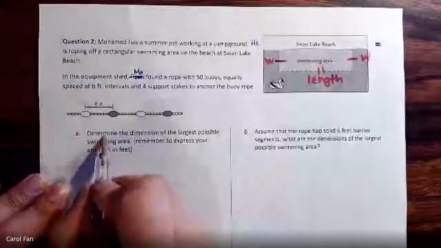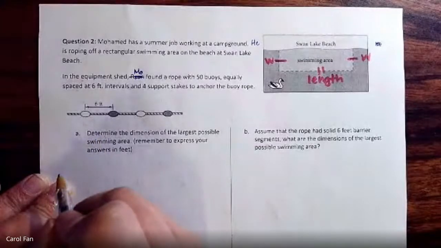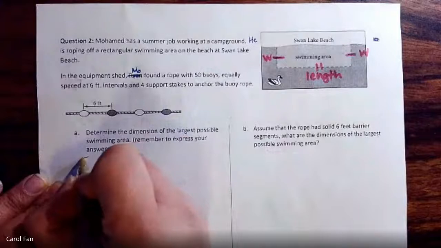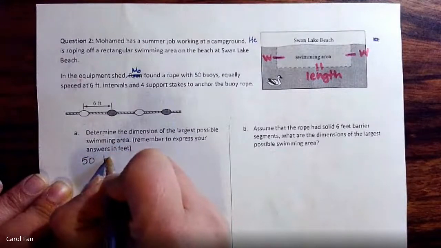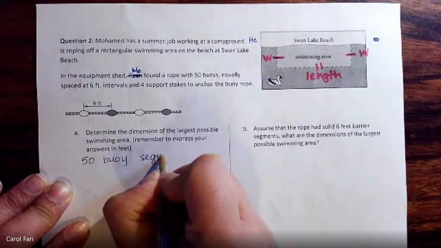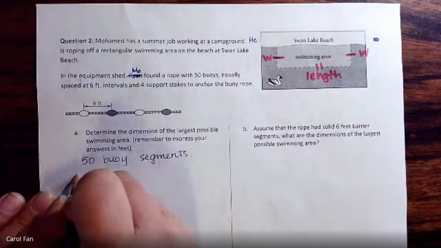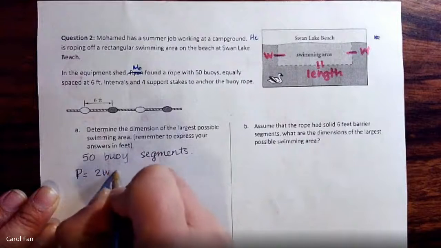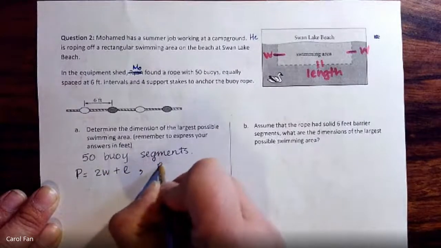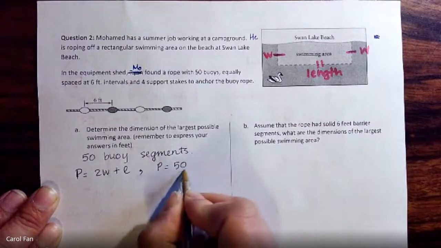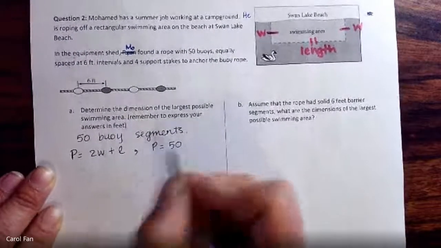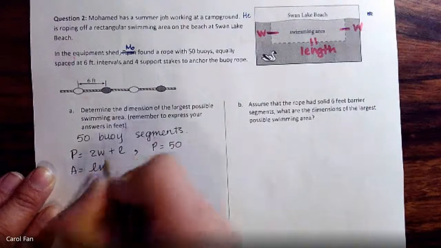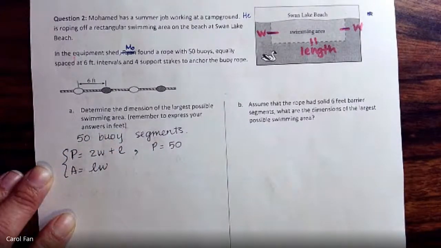So let's write the equations that I have. I'm going to first just use the buoys in terms of segments. 50 buoy segments. So that's considered my perimeter. Perimeter is 2 widths plus length, and we have the perimeter is also equal to 50 segments. The next part, I have area. The area of a rectangle, we have length times width.